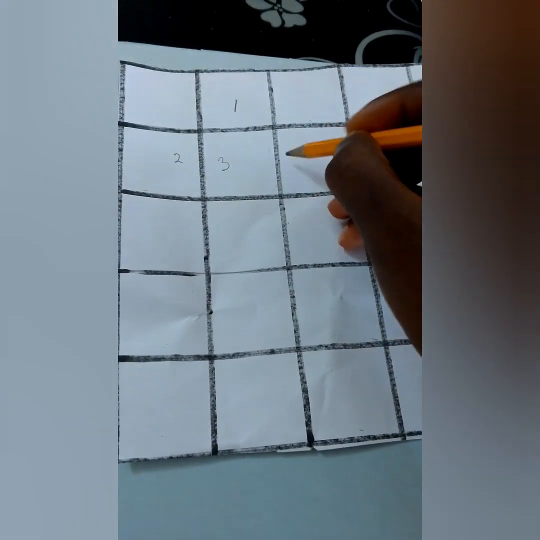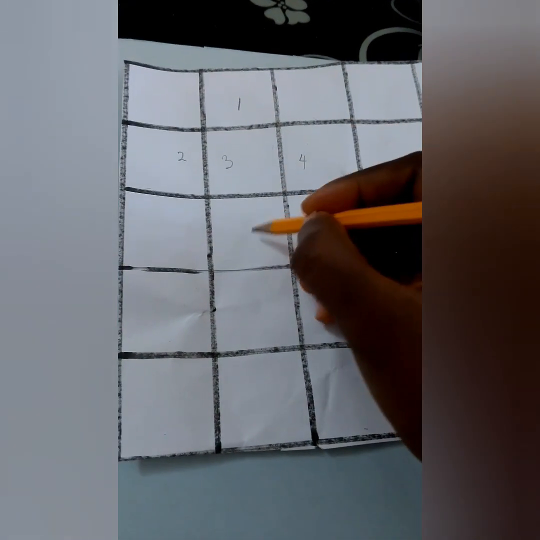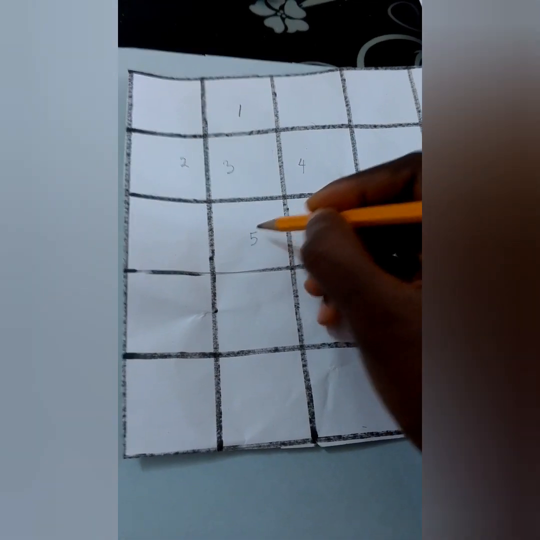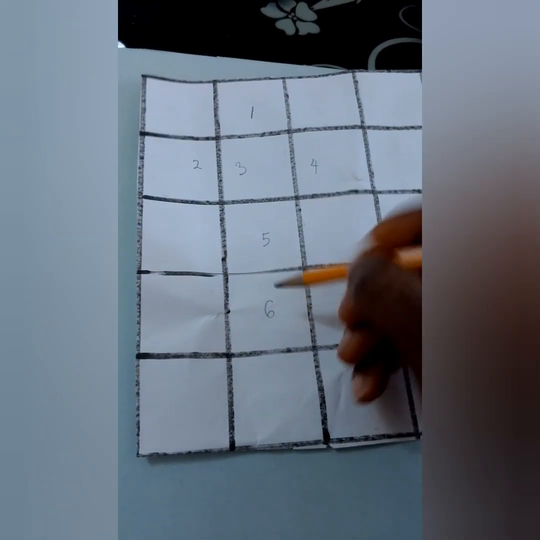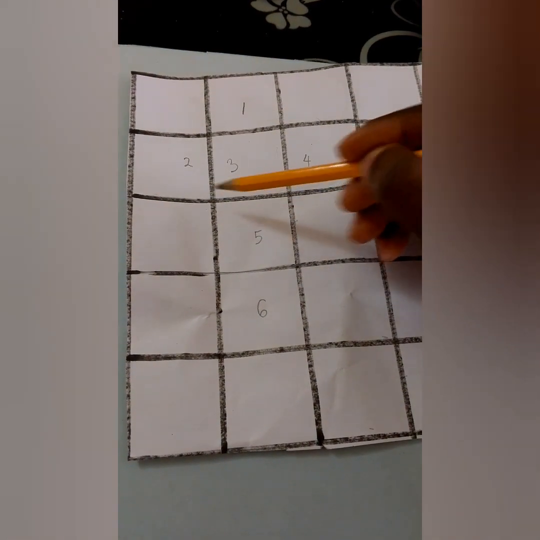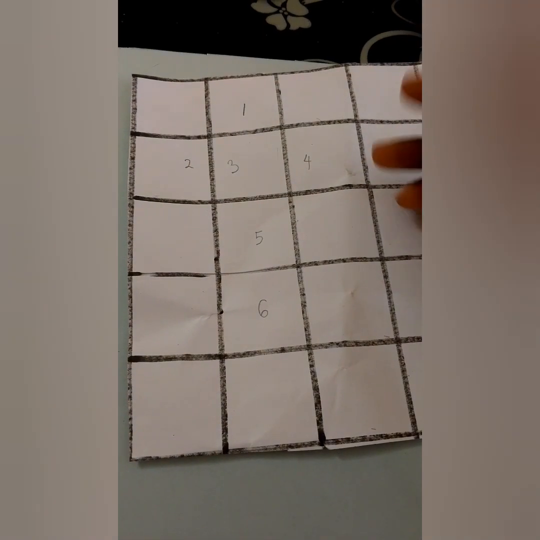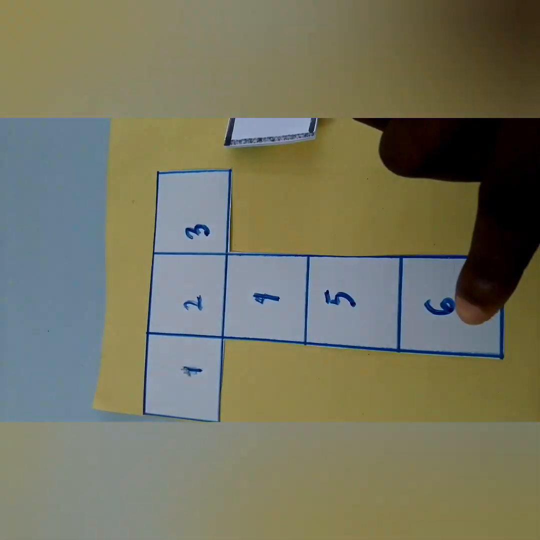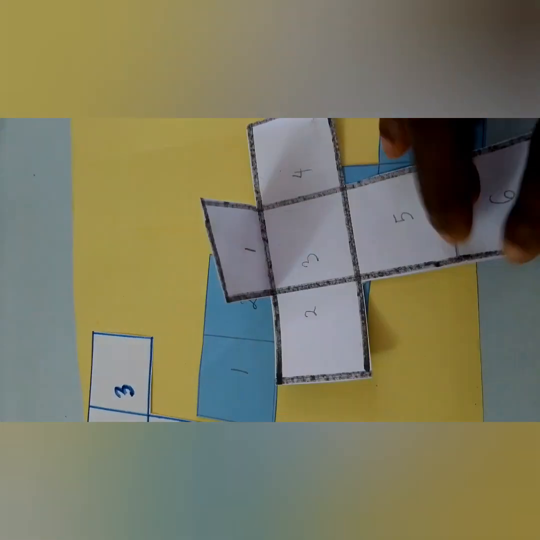So I started with the net that looks like a T. I used a cutter, numbered the net that looks like stairs, and now this is the net that looks like a cross. But remember, the net of a cube has 6 faces, so I'm going to be cutting out the 6 faces of each. Now that's the first one, that's the second one, and this is the one that looks like the stairs. So these are the cubes.